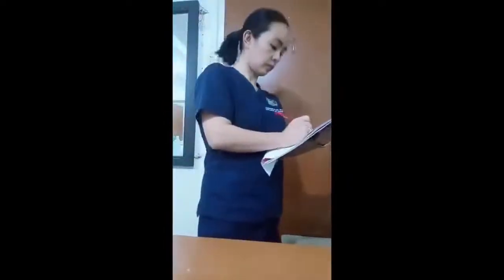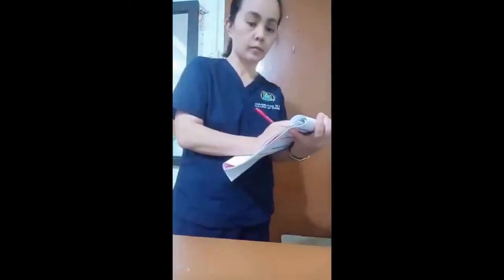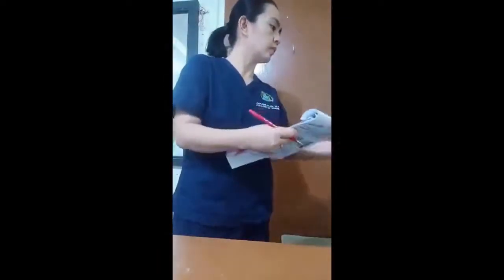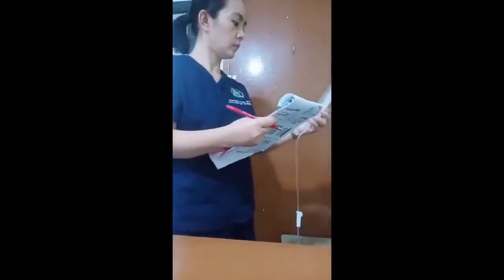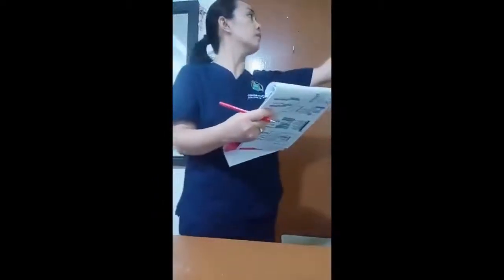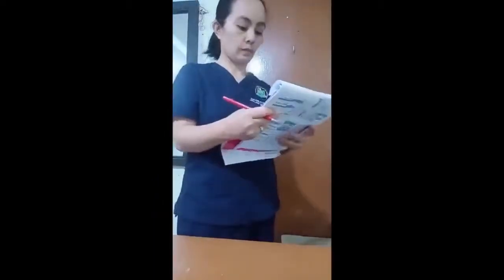Finally, document all relevant information like the IV bottle number, the type of solution and flow rate, time of IVF administered, medication given, and then the client's response.